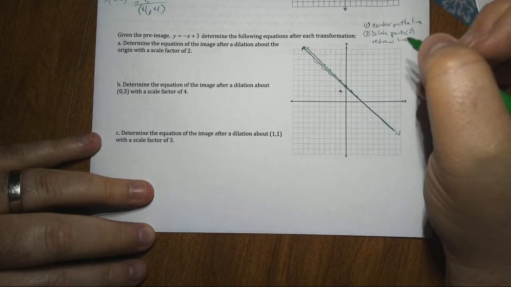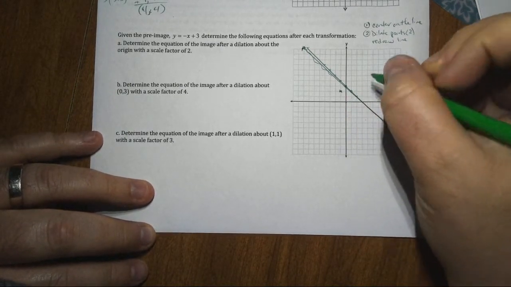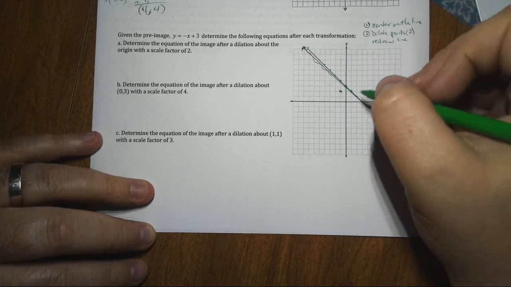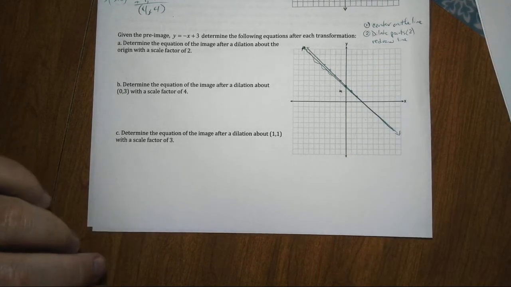So it's a scale factor of 2. So if you look at here, here's the center. All we're going to do now is time out.